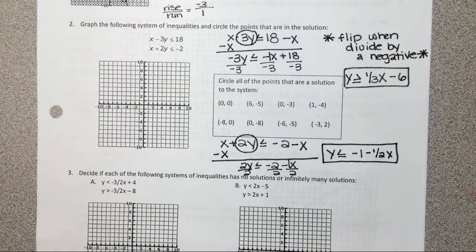Okay, so those are my two equations. So now I'm going to graph them. To graph them, I like to use colored pencils or a colored pen of some sort, since I'm going to have to shade.